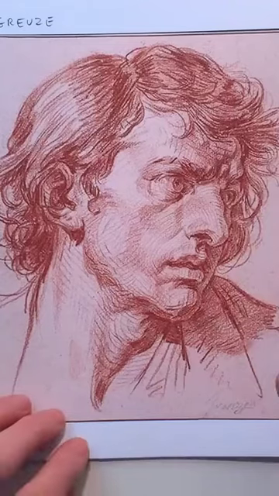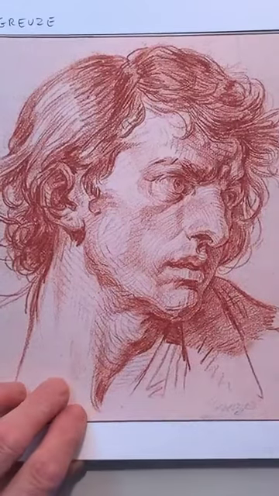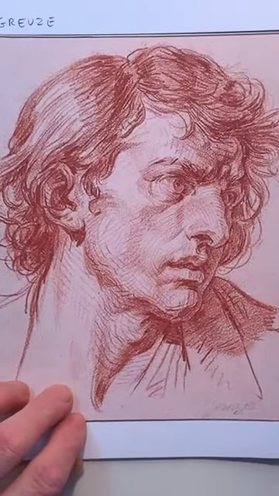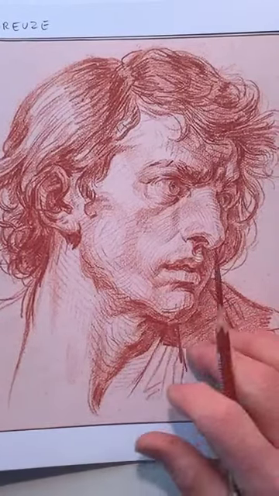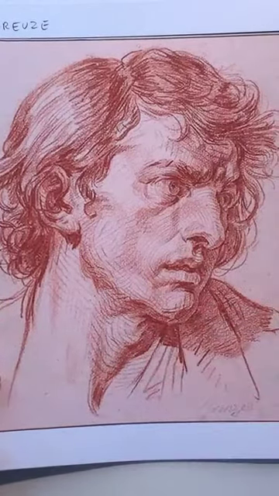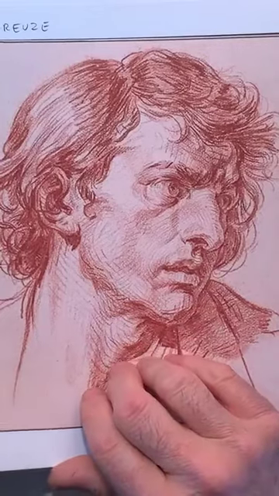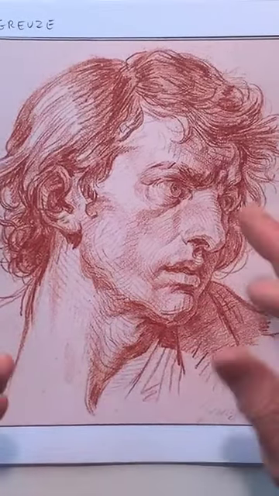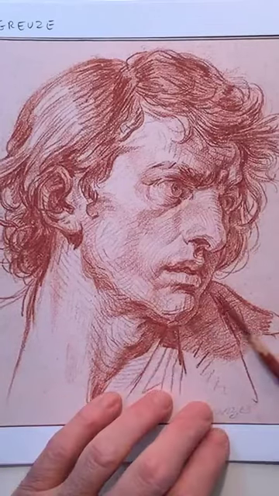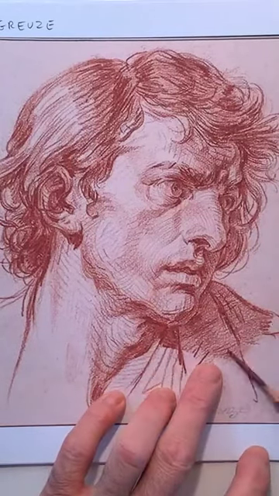This is one of my favorite methods, and it probably originated during the Renaissance, and I'm gonna show you some examples later of other drawings, right? But we can see how Greuze here mixed a tonal, a flat value. See that?